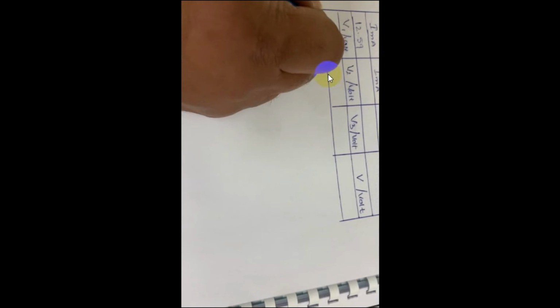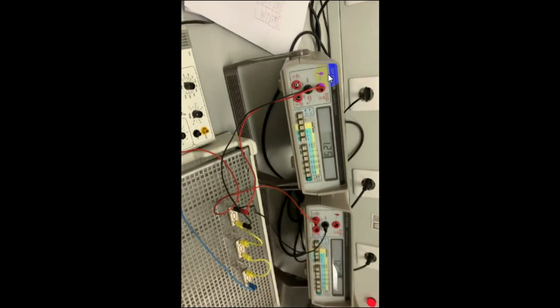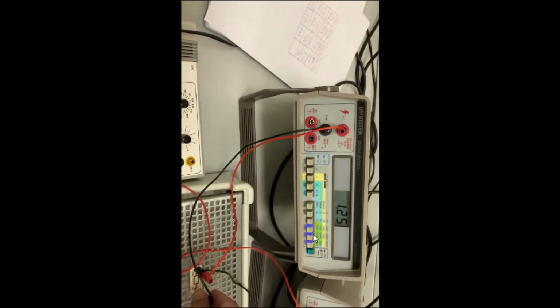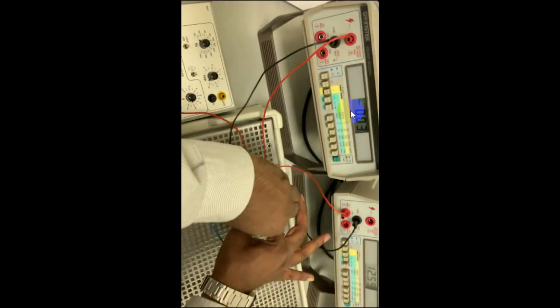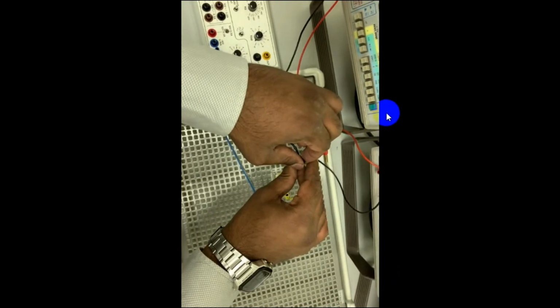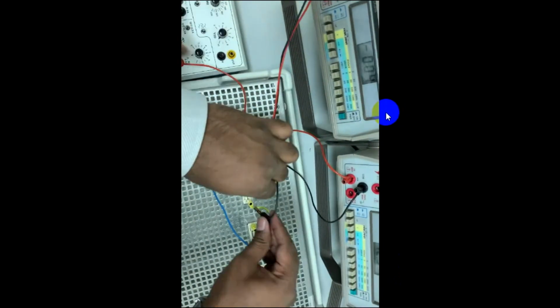So write the current here. So the current is 12.59, and the voltage is how much? 1.25. 12.59 is the current, and 1.25 is the voltage across R1.